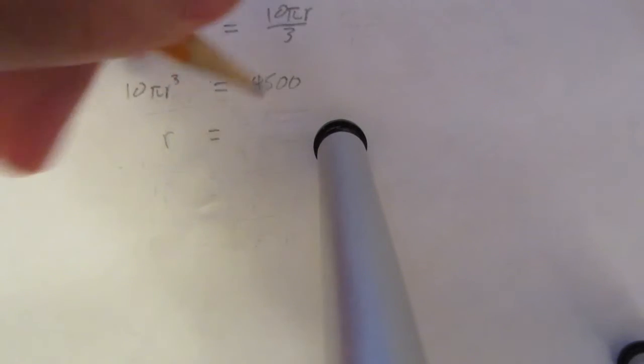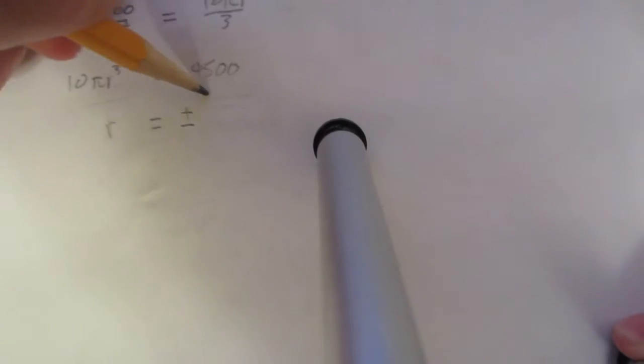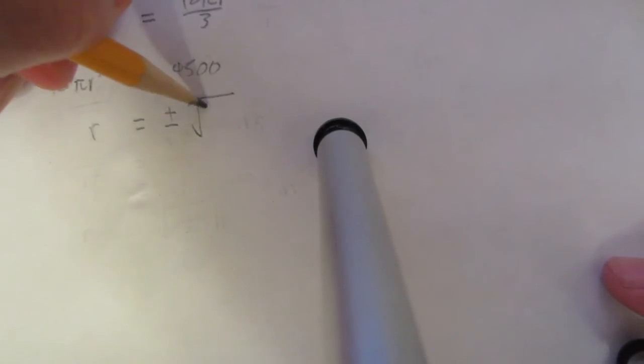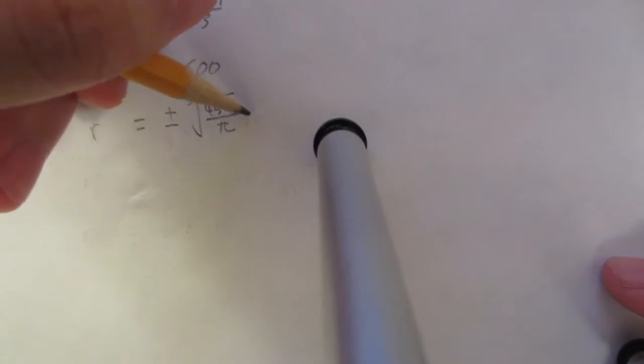And so the radius that's going to minimize the cost of the silo is plus or minus the cube root of 450 over pi meters.